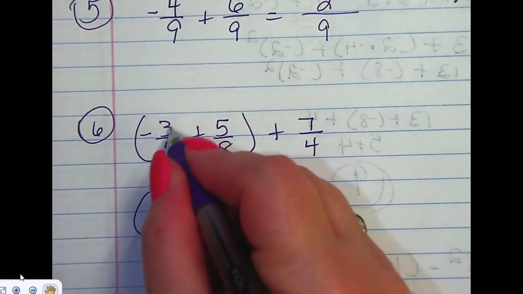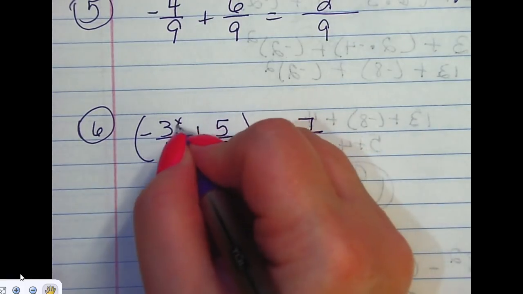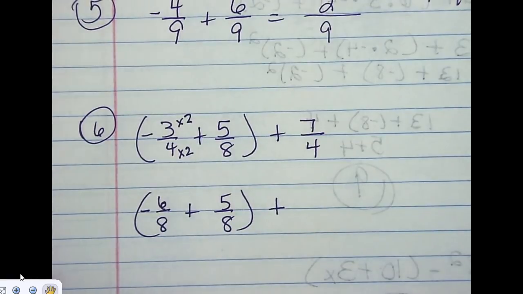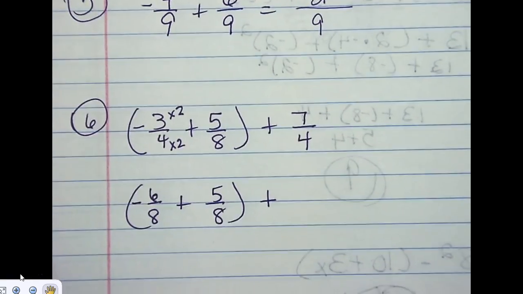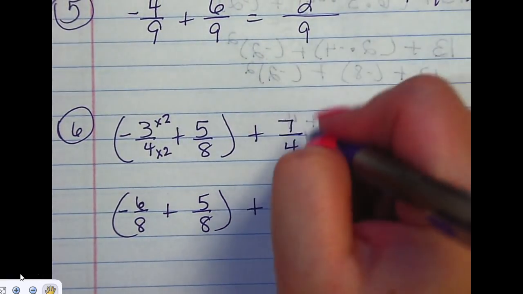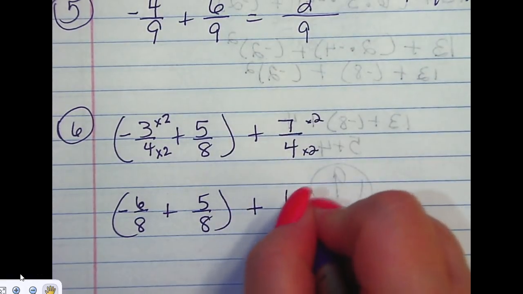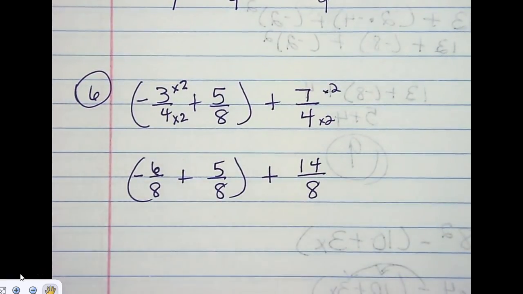So to get this one to have an 8 for a denominator, we're going to multiply by 2. So that's negative 6/8. 3/4 is equivalent to 6/8. Would you agree? And to get this to have a denominator of 8, what are we going to multiply by? 2. So 14/8. Now we have common denominators across the board.